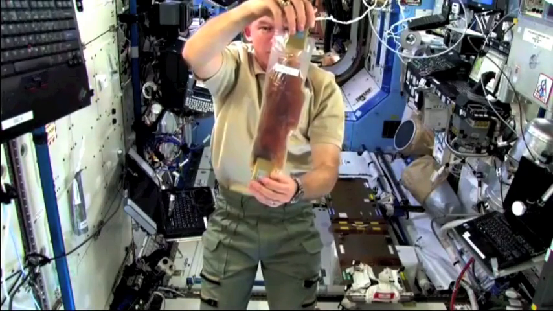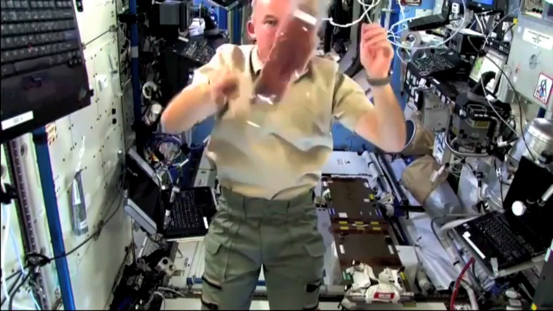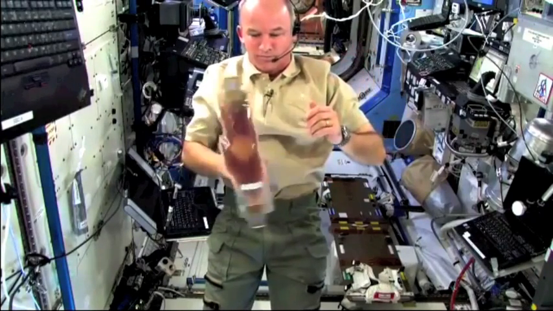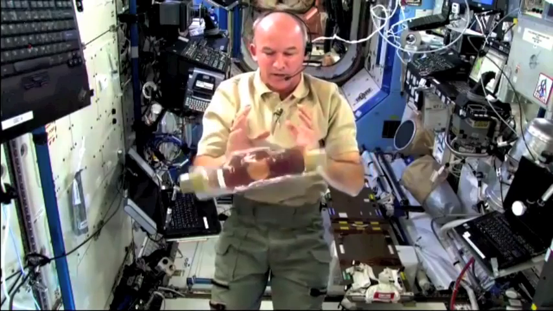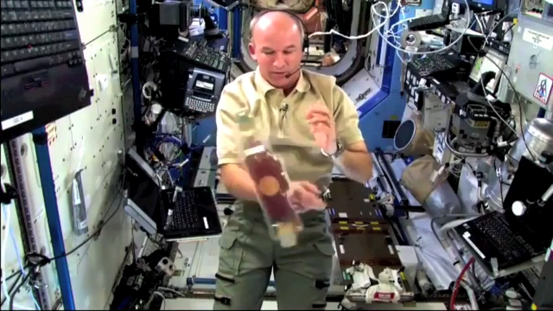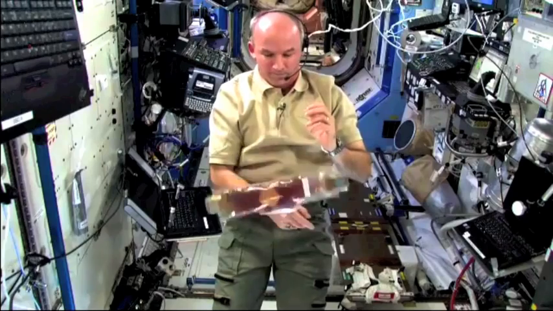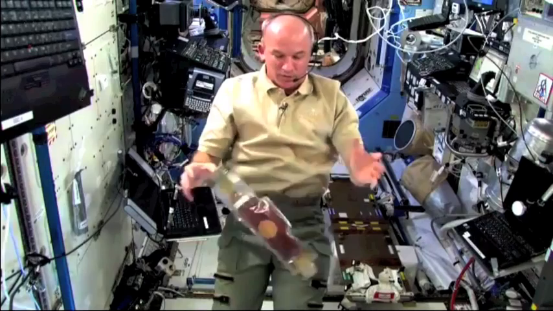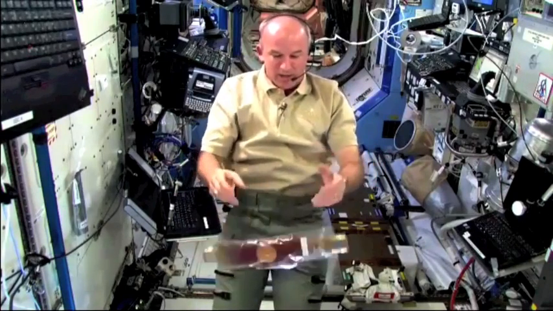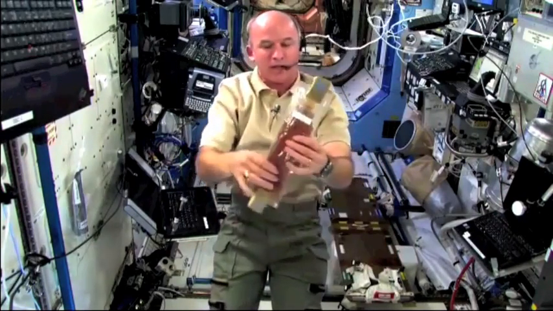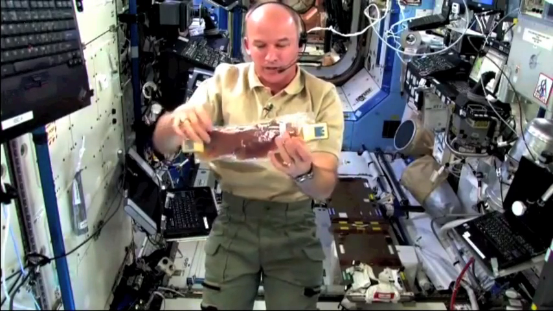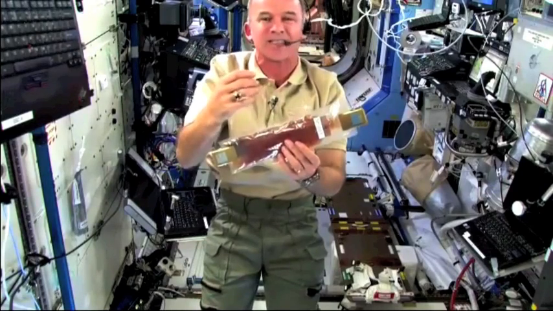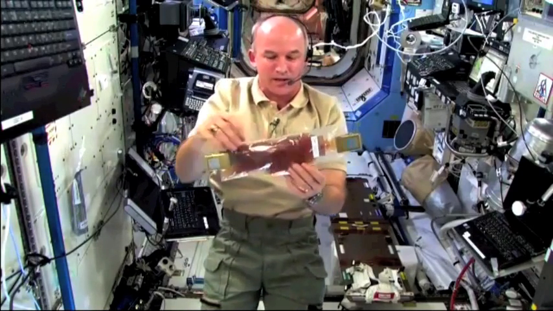There's the bubbles spread throughout the tea, and if I rotate it, the bubbles coalesce to the center of the tea and eventually form a circle. Why do they do that? Because of the centripetal force spread throughout the tea. The liquid tea goes to the outside of the bag, and it forces the air into the center because the air has less mass, less density than the liquid.